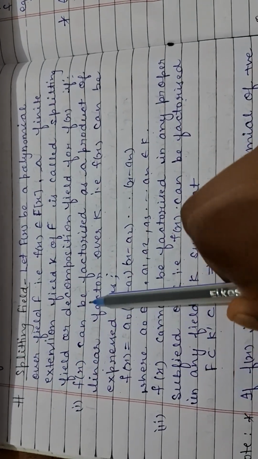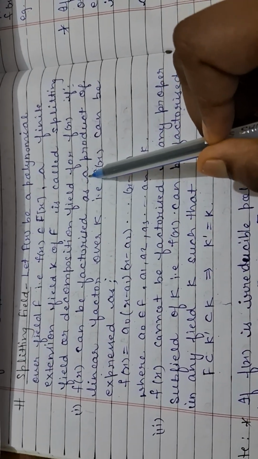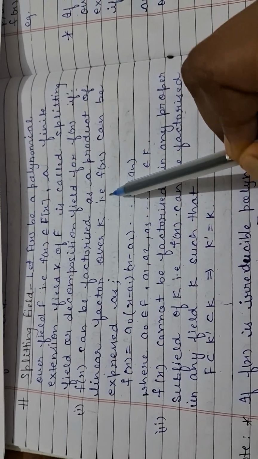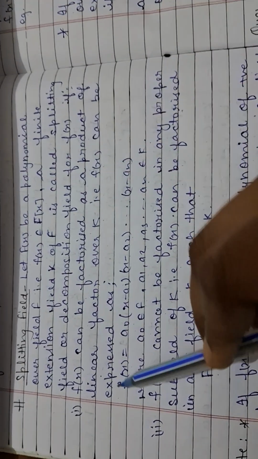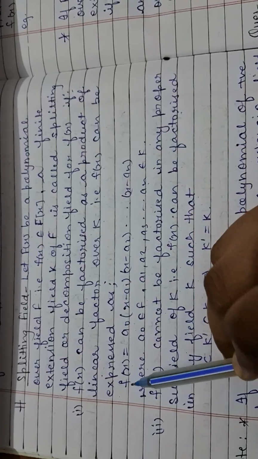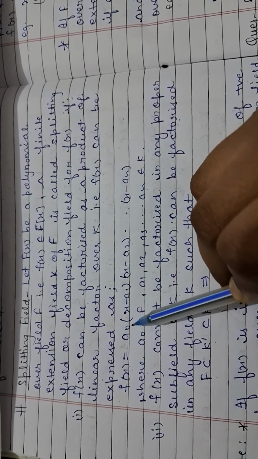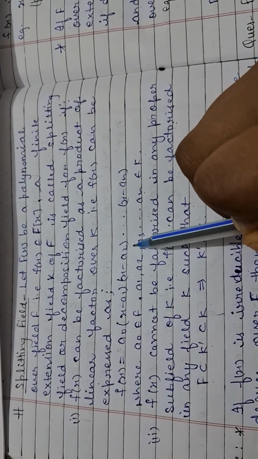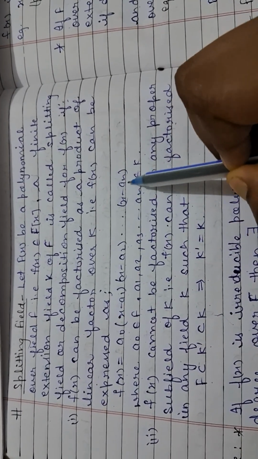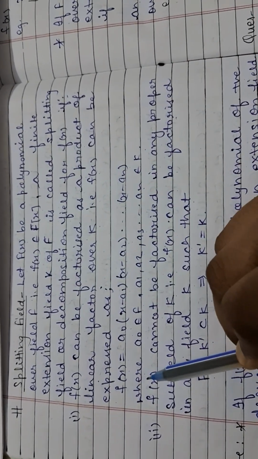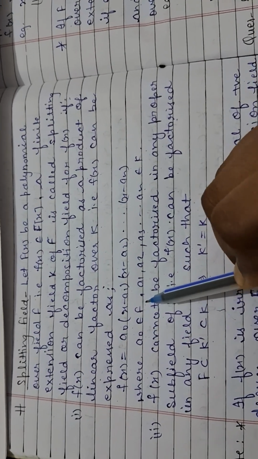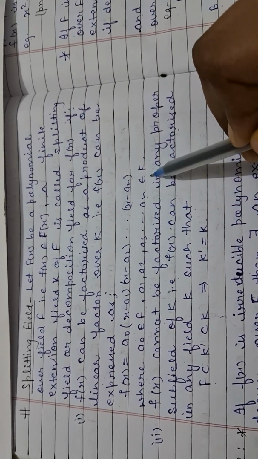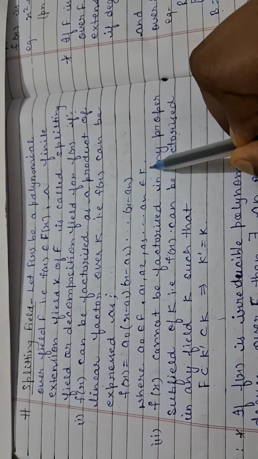First, f(x) can be factorized as a product of linear factors over K, that is, f(x) can be expressed as f(x) = a0(x - a1)(x - a2)...(x - an), where a0 belongs to F, and a1, a2, a3, ..., an belong to K.